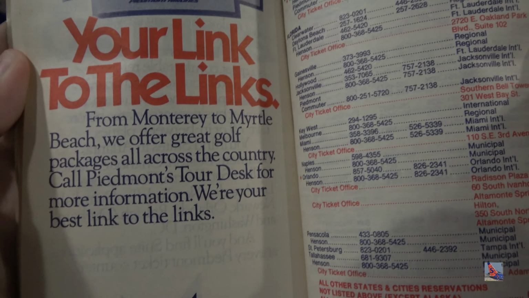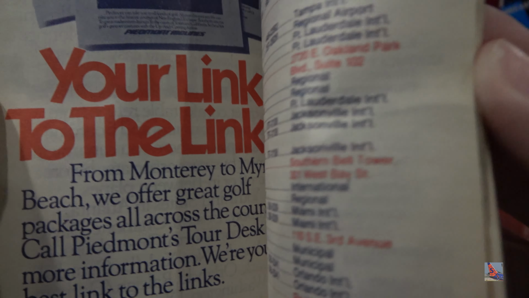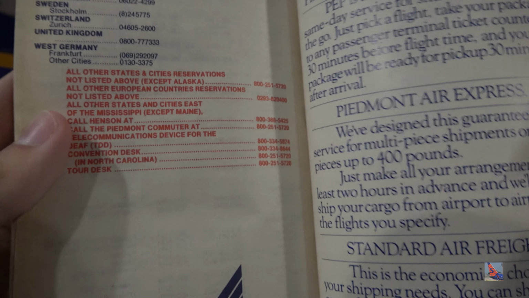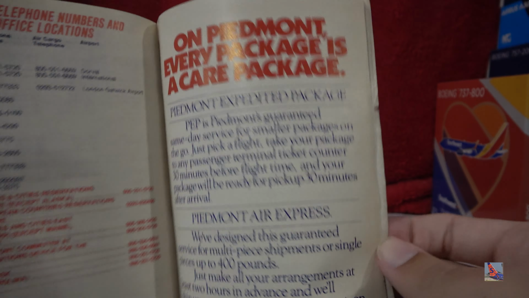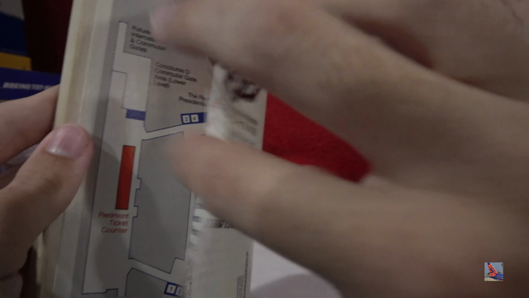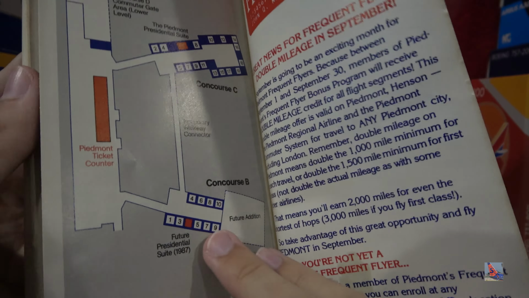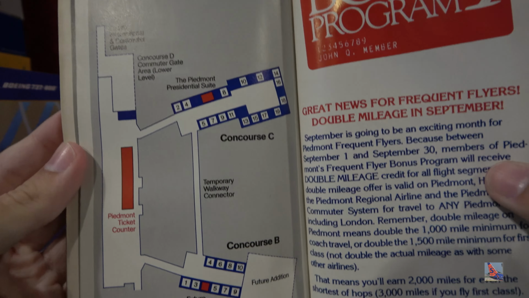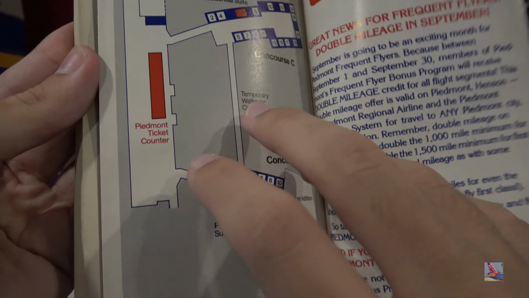A lot of advertisements here, so you can see your link to the link, some of that cool stuff right there. And then just some phone number stuff for reservations. On Piedmont, every package is a care package, so you can see some of that cool stuff right there. And there's a nice map for the Charlotte Douglas Airport. So you can see the map of the Charlotte Douglas Airport for Concourse C and D, which is where they would have operated out of.